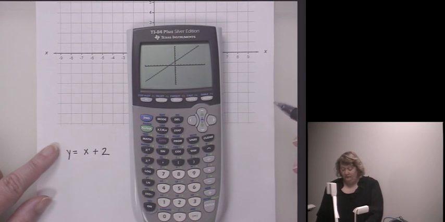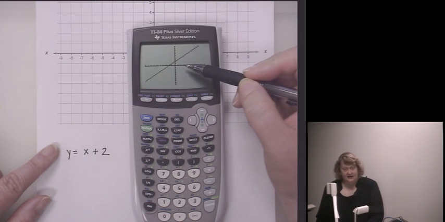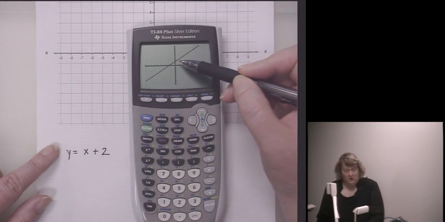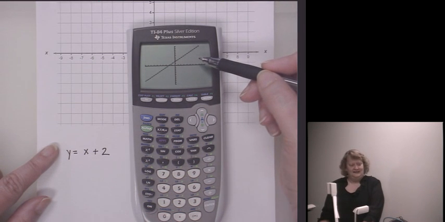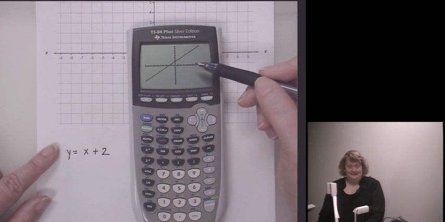Now, I want to graph this line. I could look down and try to count these little tick marks, and those of you with good eyesight probably can. I don't have good eyesight. My arms need to be longer as I get older, and I can't see these tick marks.